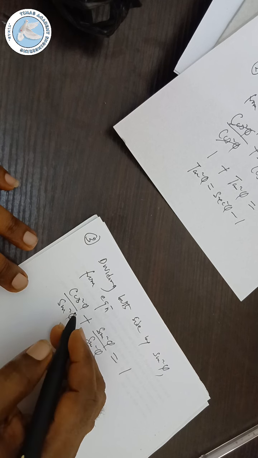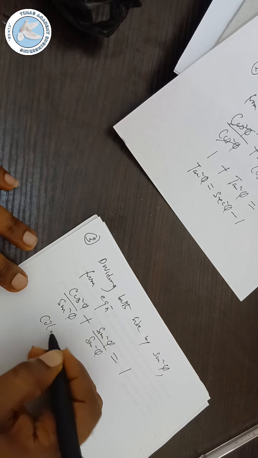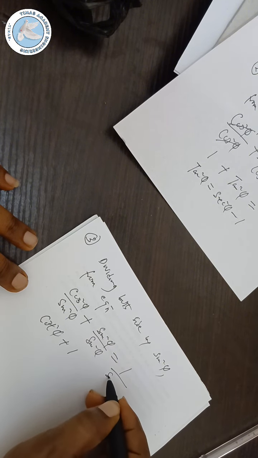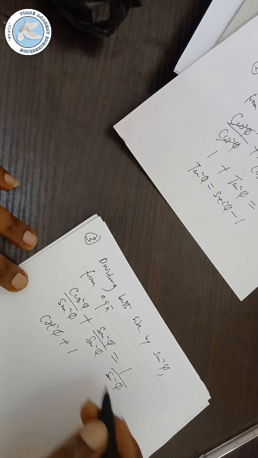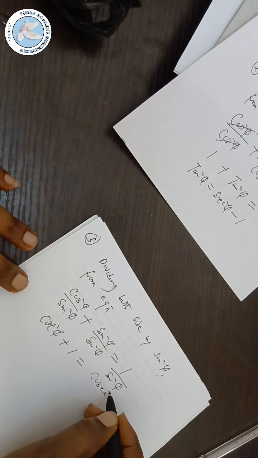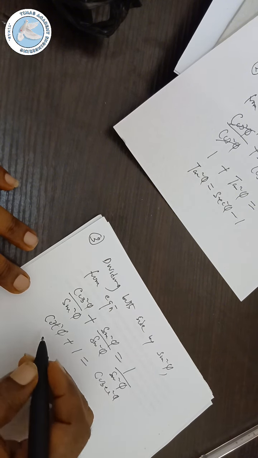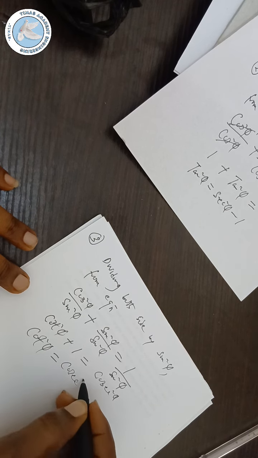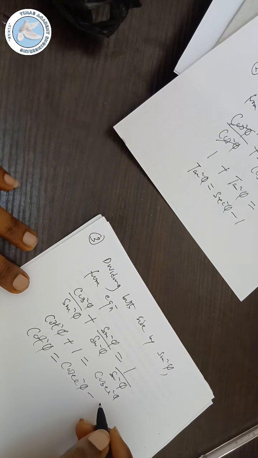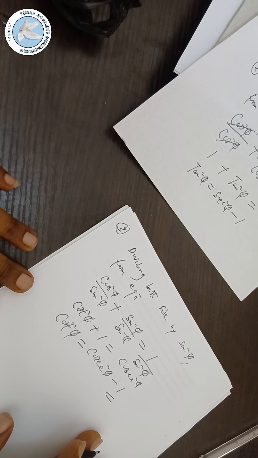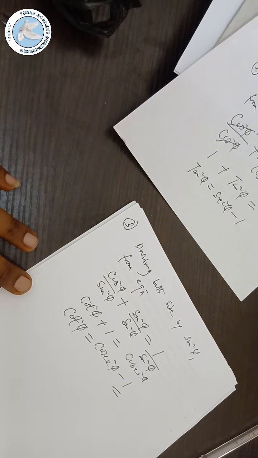So we write this as cot squared theta plus 1. We have to divide these two by sine squared theta, which gives us cosec squared theta. So we arrive that cot squared theta is equal to cosec squared theta minus 1. That is the third identity.